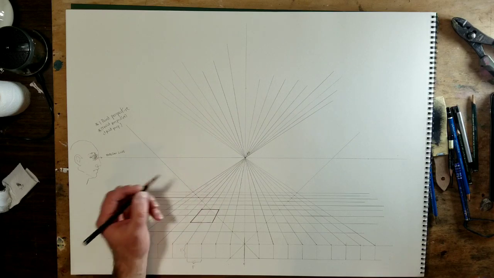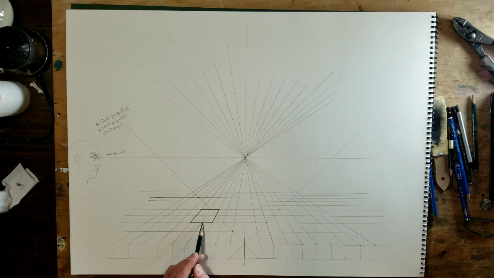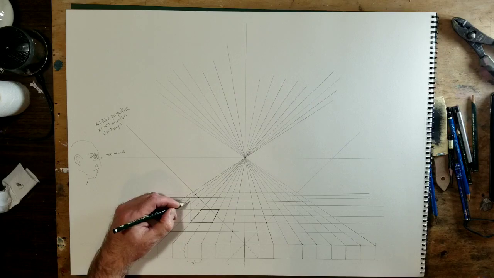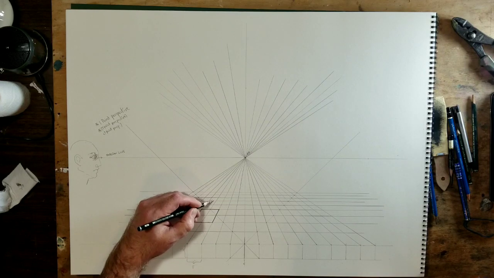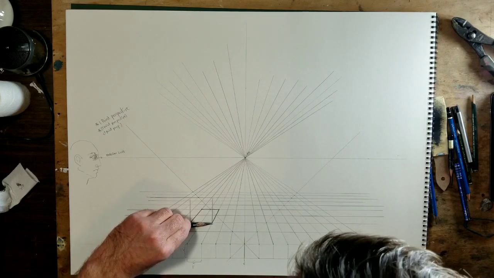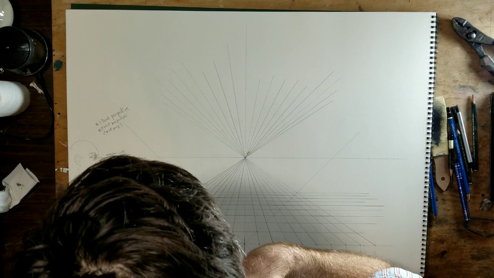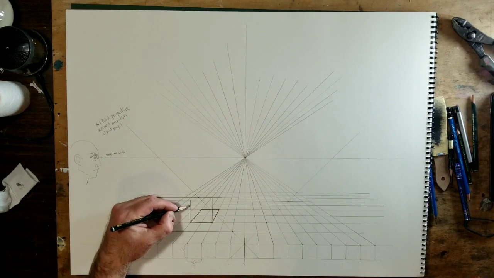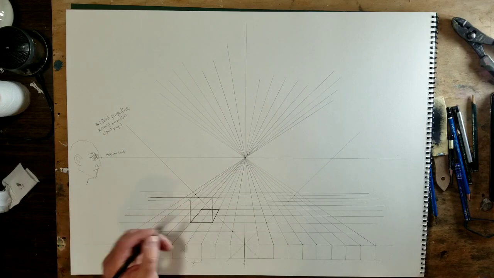So now we've got horizontals. We've got verticals. Let's maybe say that we're going to do, again, I'm eyeballing this, but that's a good way of getting a rough measurement here.